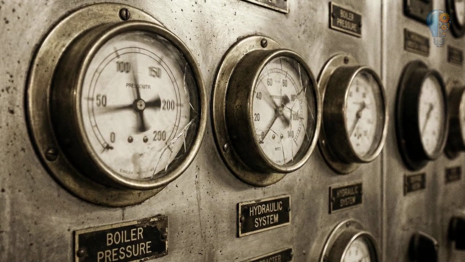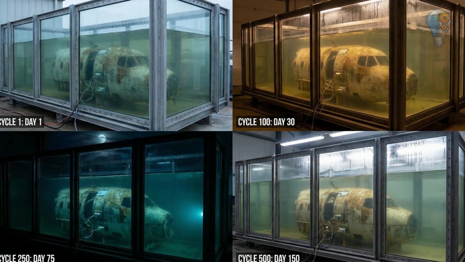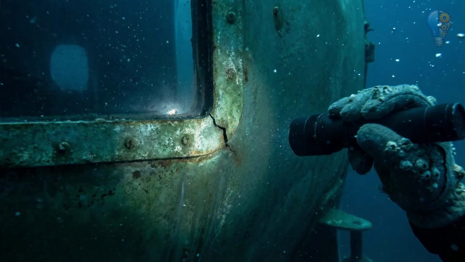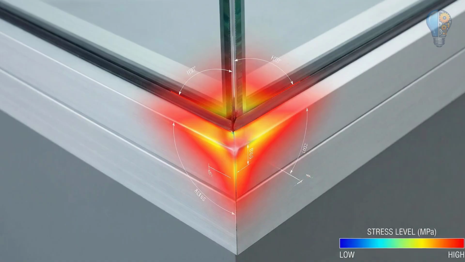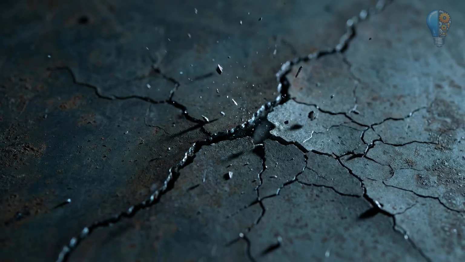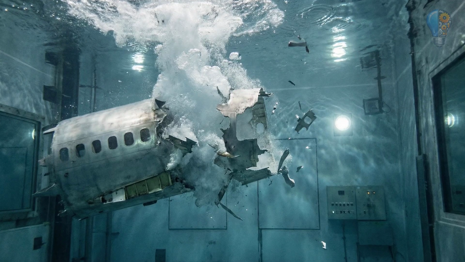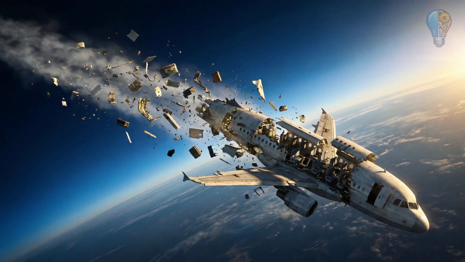They pressurized and depressurized the fuselage thousands of times, far more than the accident aircraft had experienced, to accelerate the process of metal fatigue. After the equivalent of about 3,000 flights, cracks began to appear. And they appeared exactly where the investigation predicted, at the corners of the square windows. The cracks propagated from these stress concentration points, growing with each cycle until the structure could no longer hold together. When the fuselage finally failed, it tore apart catastrophically, just as the accident aircraft had done at 35,000 feet.